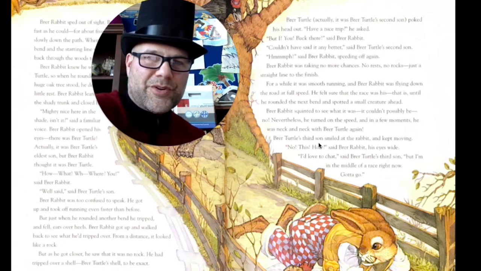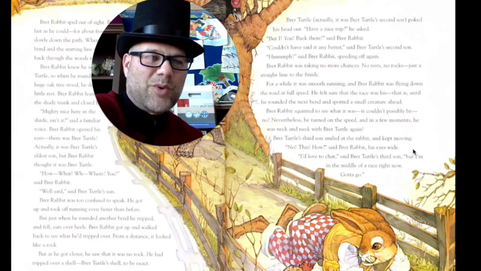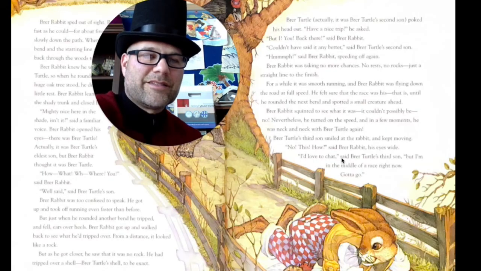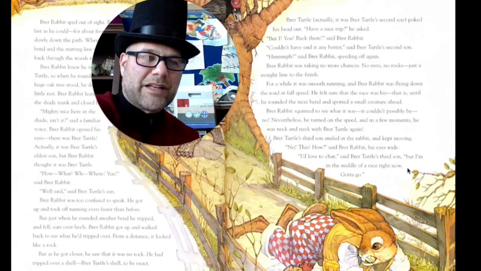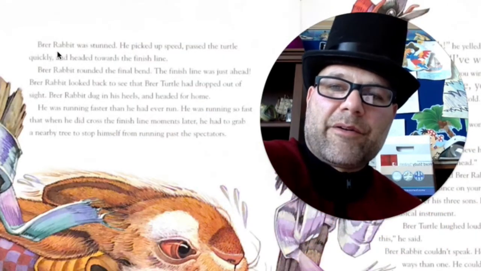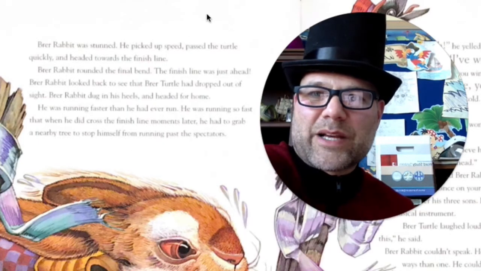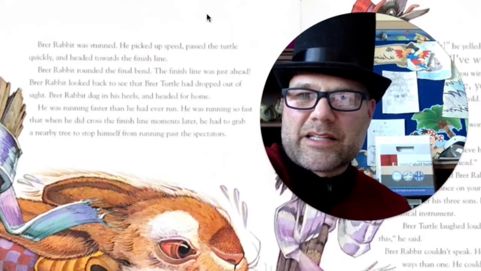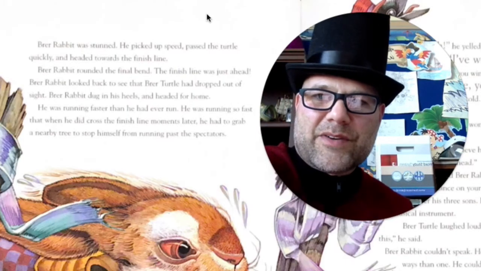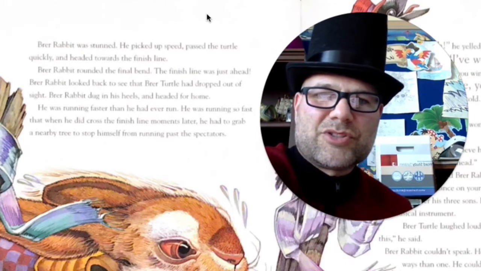Brer Turtle's third son smiled at the rabbit and kept moving. "No, how?" said Brer Rabbit, his eyes wide. "I'd love to chat," said Brer Turtle's third son, "but I'm in the middle of a race right now. Gotta go." Brer Rabbit was stunned. He picked up speed, passed the turtle quickly, and headed towards the finish line. Brer Rabbit rounded the final bend. The finish line was just ahead.